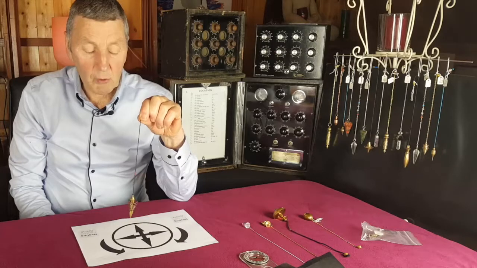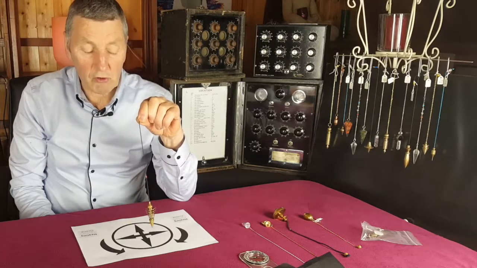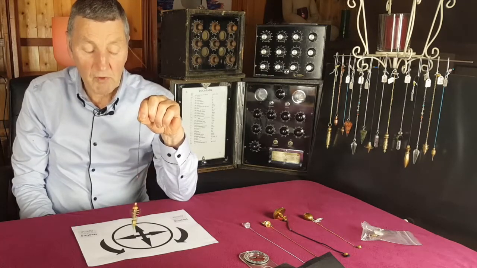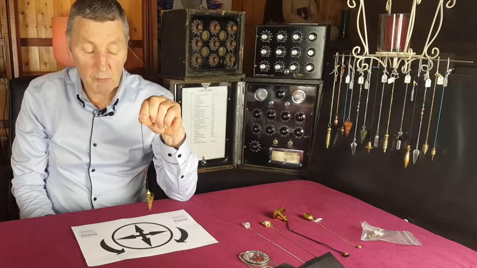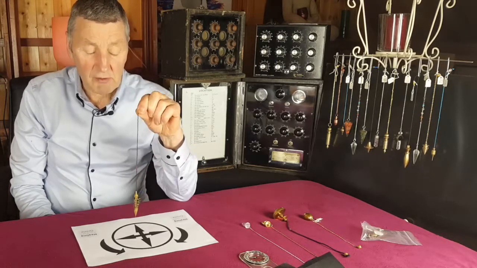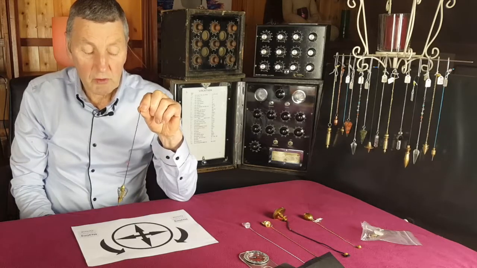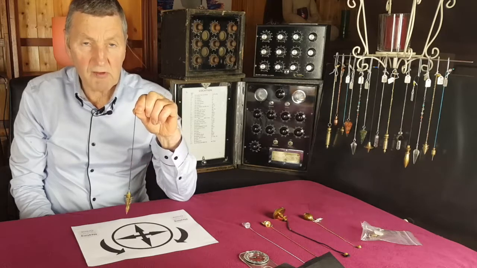Now if I want to see more definitely, I'll say, show me stronger. Show me stronger. Is my name John? Show me stronger. And you can see the pendulum is rotating with an even bigger diameter right now. So that's my definite yes. Forever, if I ask a question and I'm getting that movement clockwise, that means the answer is yes.